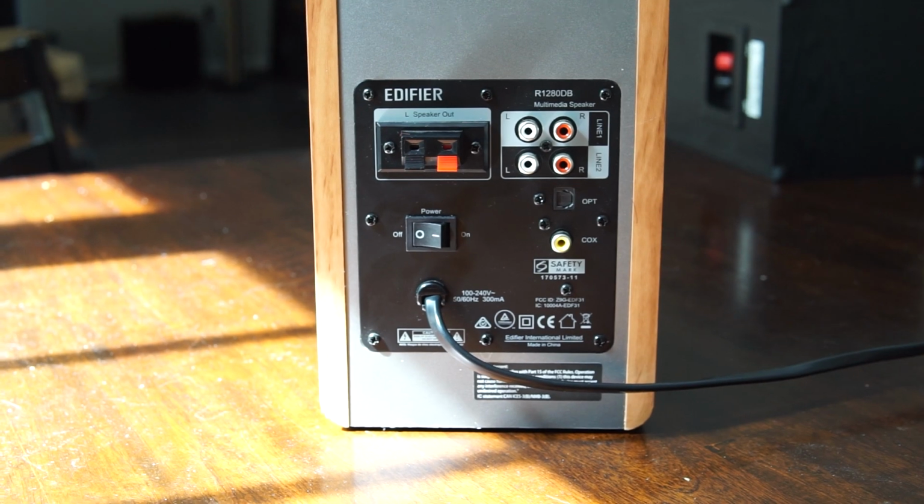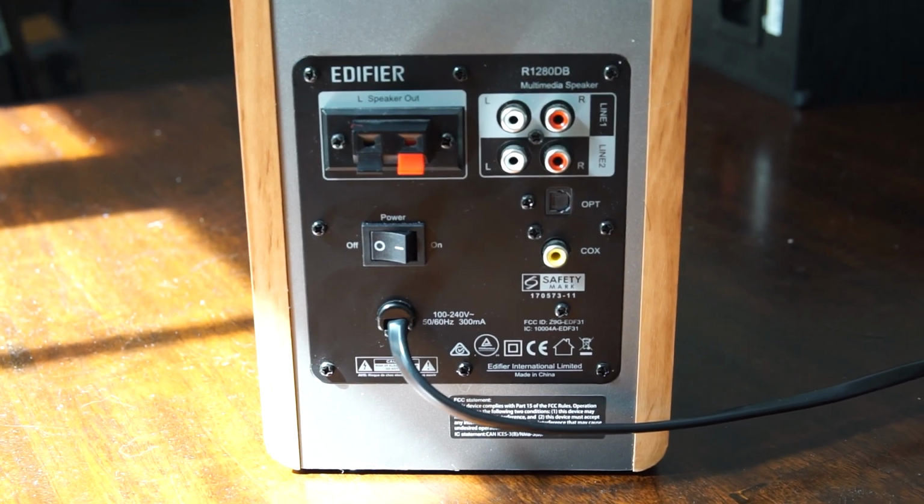There are also what are called powered speakers out there, like these. These are some Edifiers that I have laying around. The difference with these guys is that they have an amplifier built in already, so you don't need to buy anything extra. You just have one where the amplifier is built in and then those connect to the other speaker.